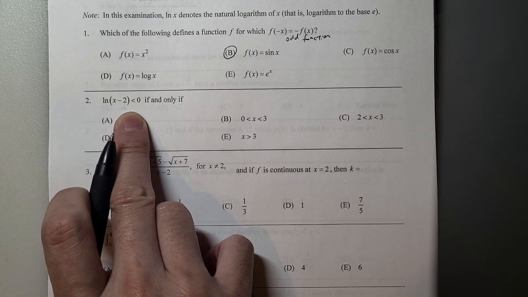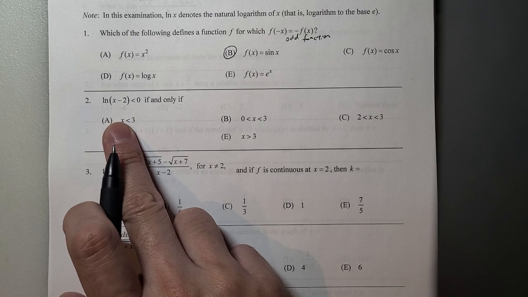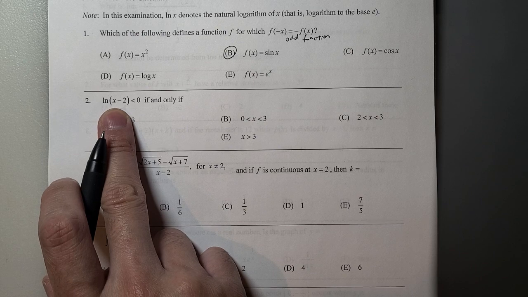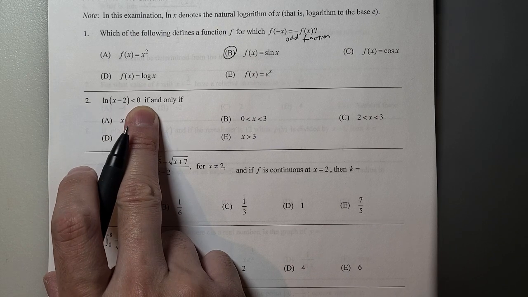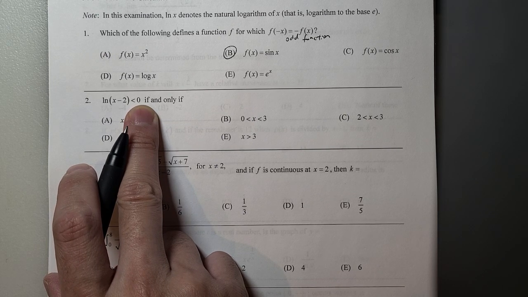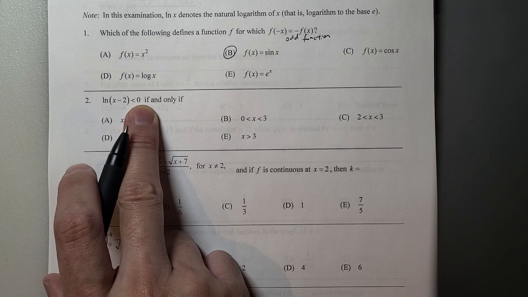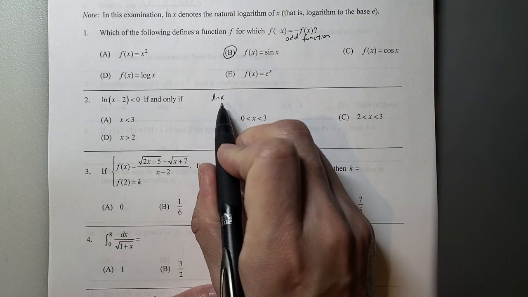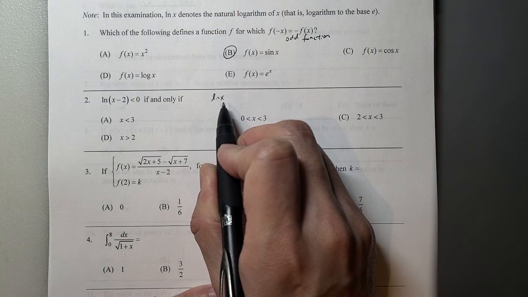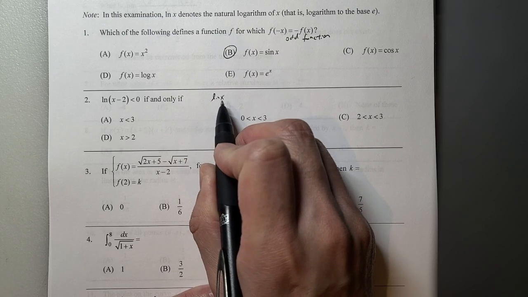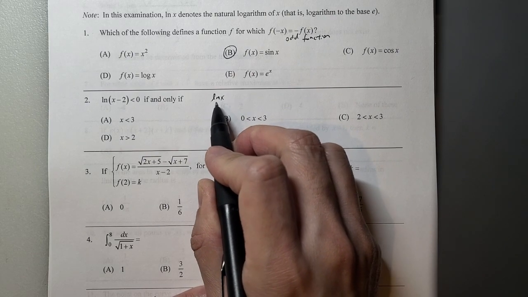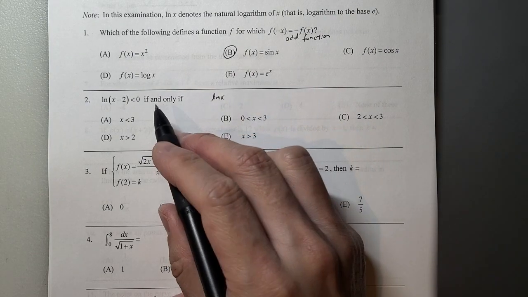ln of x minus 2 is less than 0 if and only if what? So this is asking kind of the domain. When is the log negative? We know ln of 1 is 0. So when we're just talking about ln x, when x is less than 1 but greater than 0, because the inside of the log cannot be 0, right? That's part of the domain of log. So when x is between 0 and 1, then it's negative.